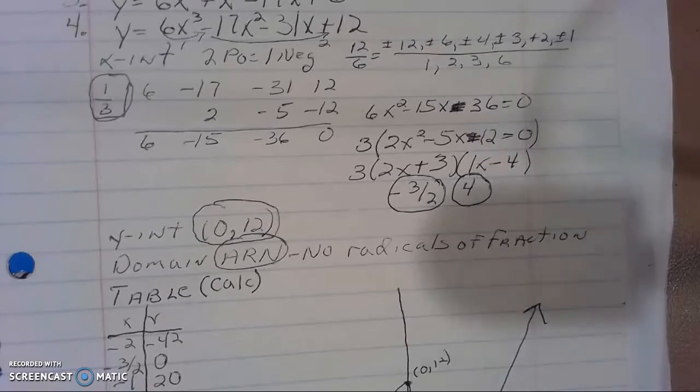There are 2 sign changes in the original problem, positive 6 to negative 17. And then from negative 17 it stays negative, and then it turns positive. 2 sign changes, so 2 positive roots, 1 negative. Then we put the last number 12 over the first number 6 to give us the possibilities, and they're written out there. 12, 6, 4, 3, 2, 1 for 12, and then 1, 2, 3, 6 for 6.